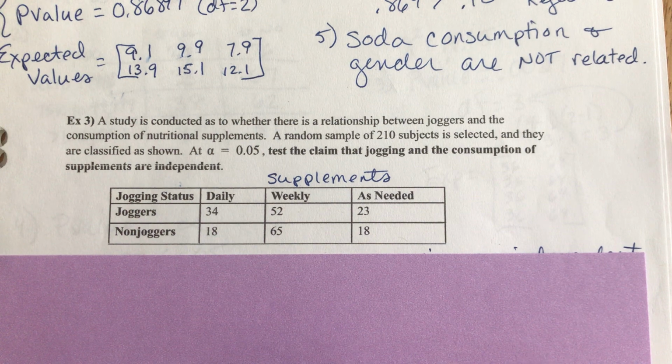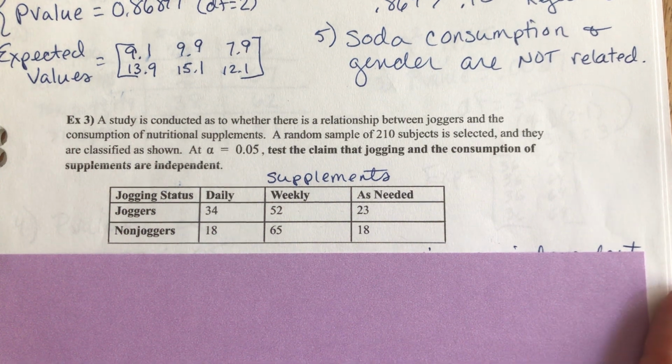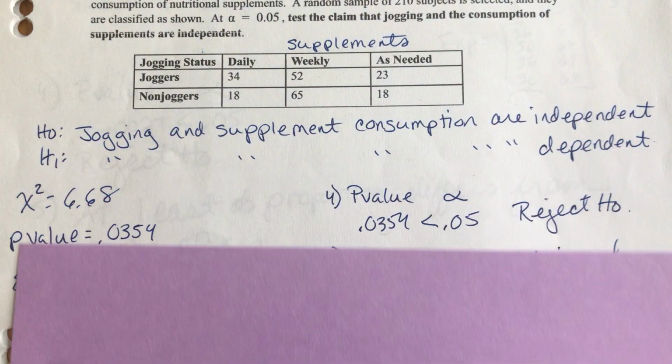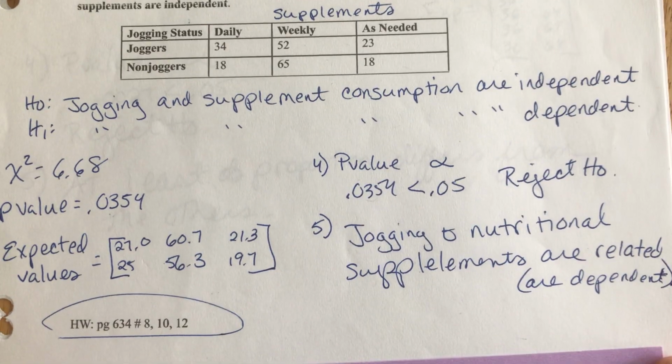You guys should be able to run through the entire problem. So pause the video right now, run through the problem, and then check your work.